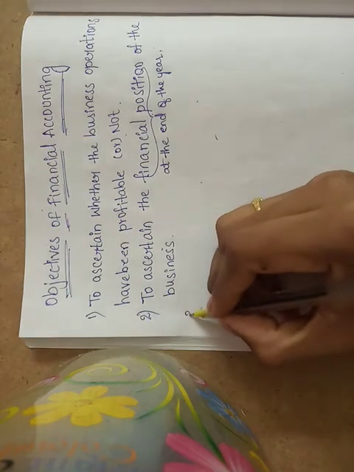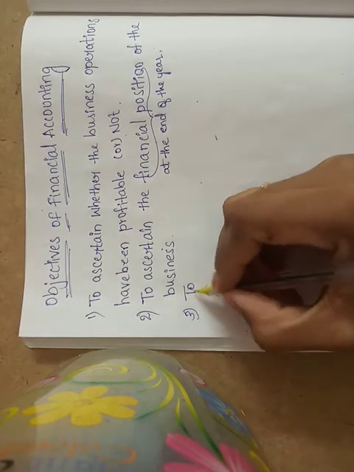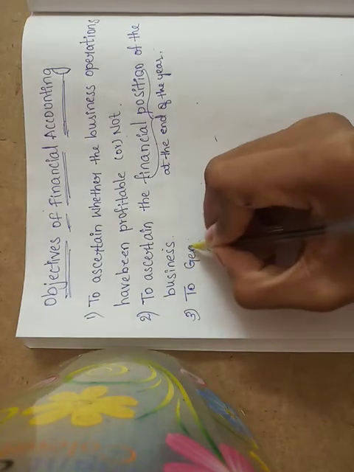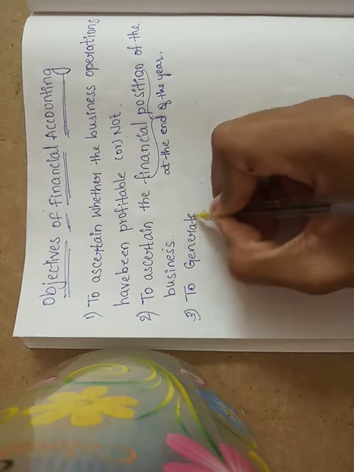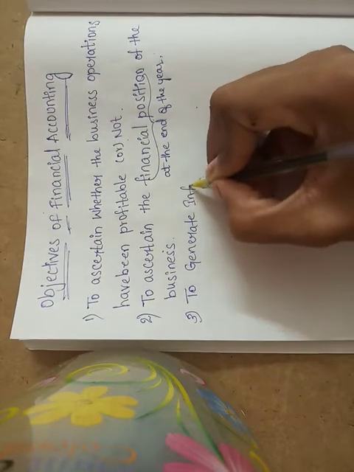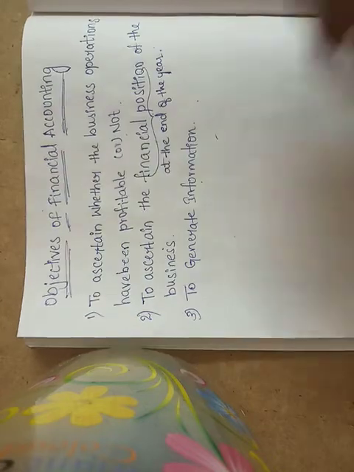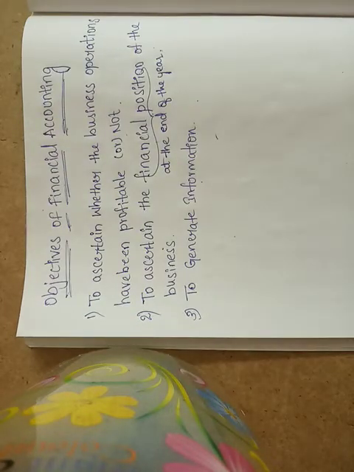Next is to generate information. To generate information means what?